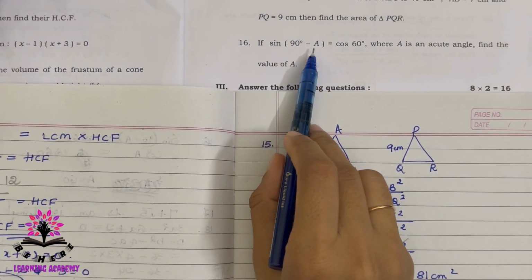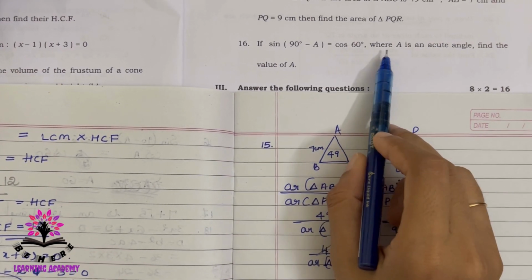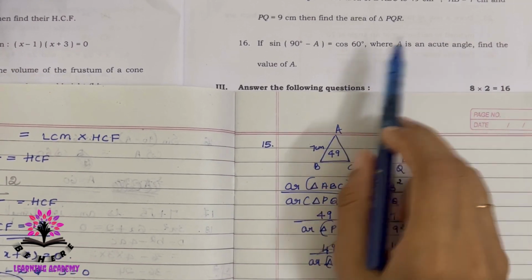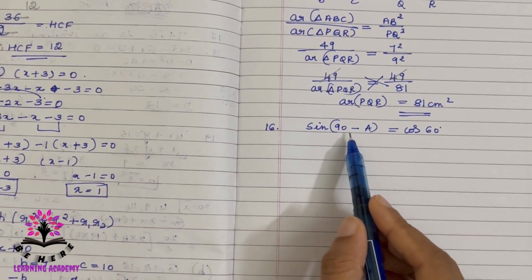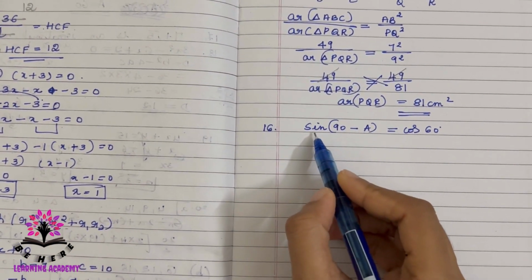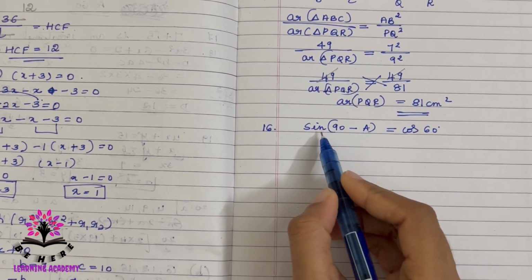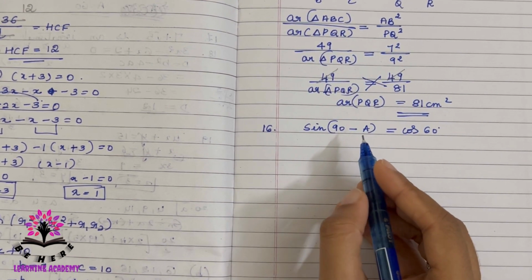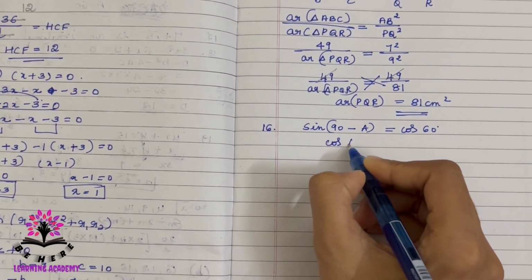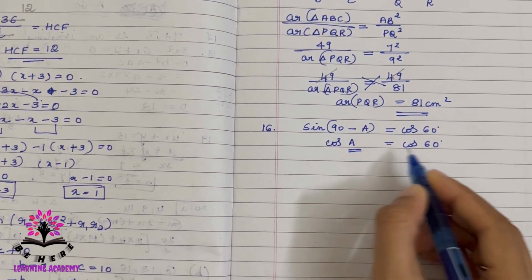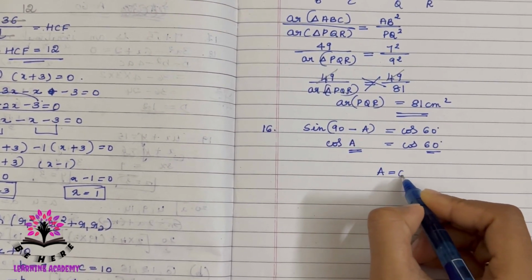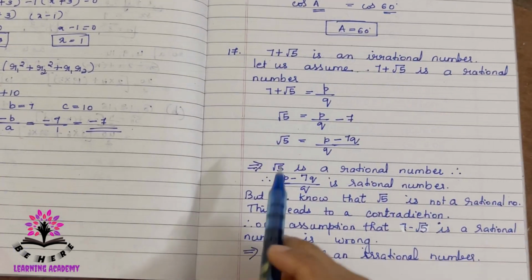If sine of 90 minus A is equal to cos 60, where A is an acute angle, find the value of A. So they have mentioned A is an acute angle. Sine 90 minus A is equal to cos 60. Sine 90 minus A, or sine 90 minus theta, the identity will be cos theta, or cos A, that is equal to cos 60. So A is equal to 60. A is equal to 60 degrees.